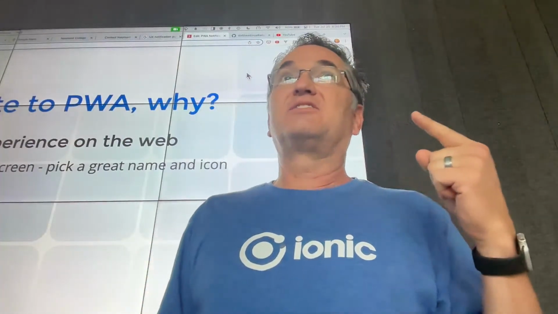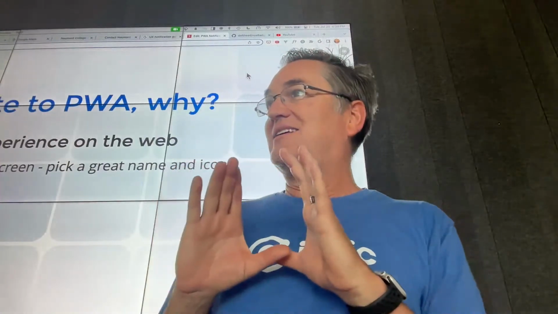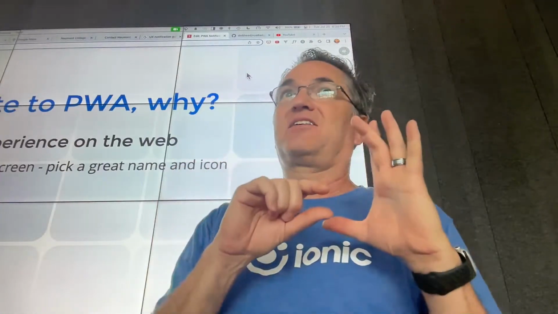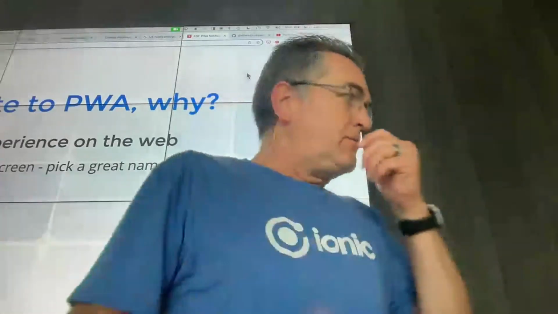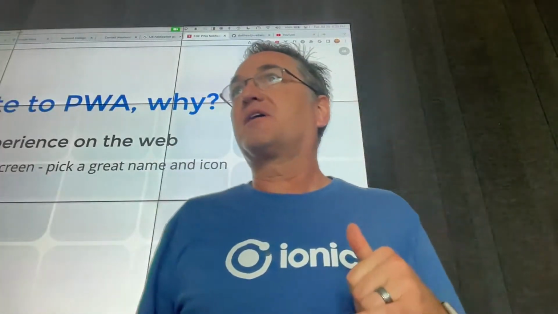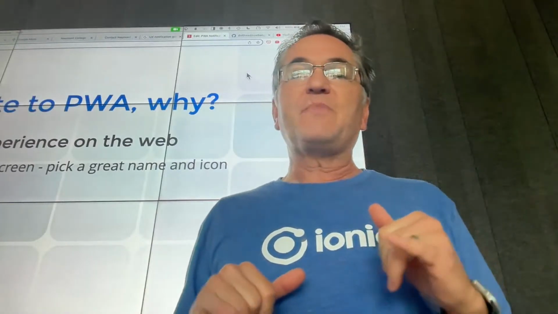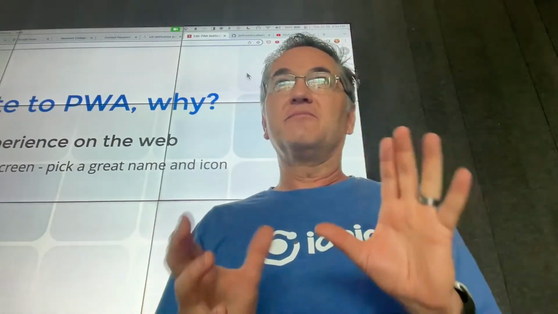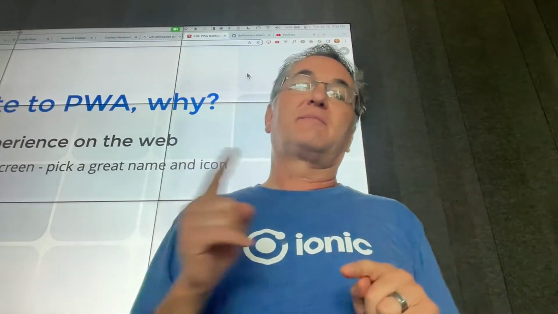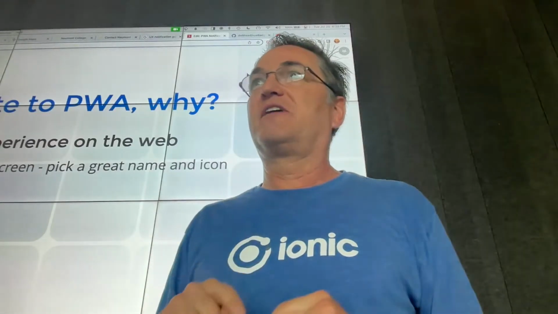So one thing is you want them to be able to install it, because it means a lot to get user engagement to have an icon on the screen. Now, we're all involved in tech. We all know how to make a bookmark and put it on our home screen. But there is a difference between a bookmark and a PWA. If you add the right things to your project, your website, you configure it, it will give them an option to install on their device.